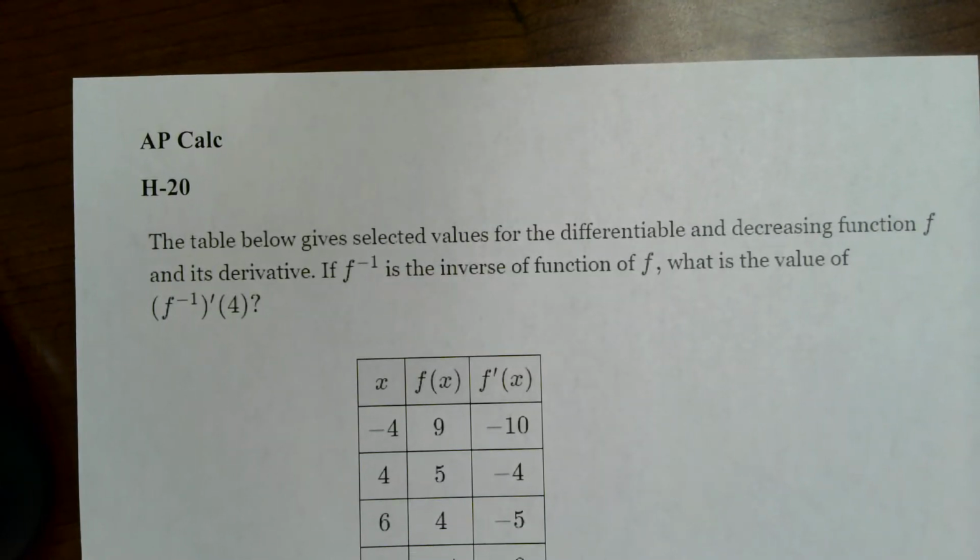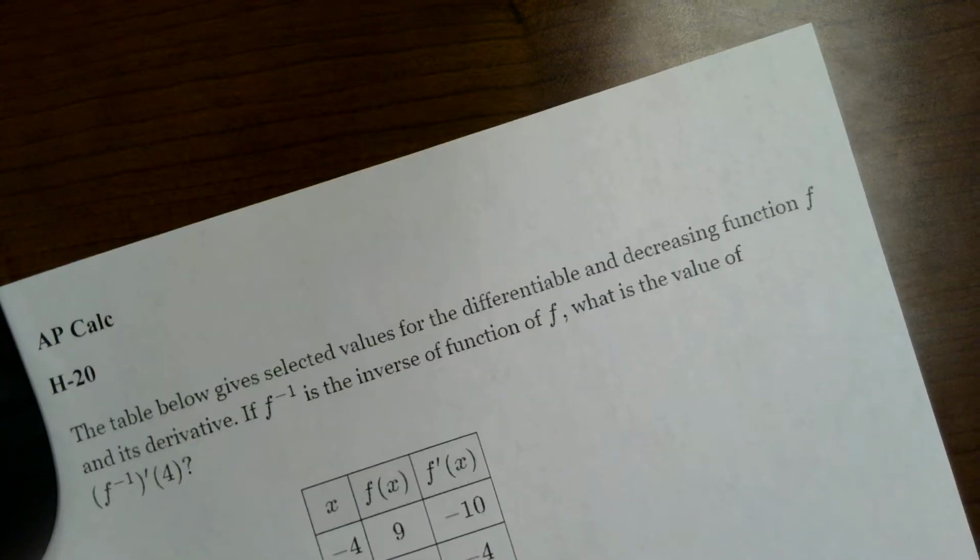Okay, so here's H-20. The table below gives selected values for the differentiable function f. Differentiable means that you can take its derivative. For the differentiable and decreasing function f and its derivative, if f inverse is the inverse of function f, what is the value of f inverse prime of 4?